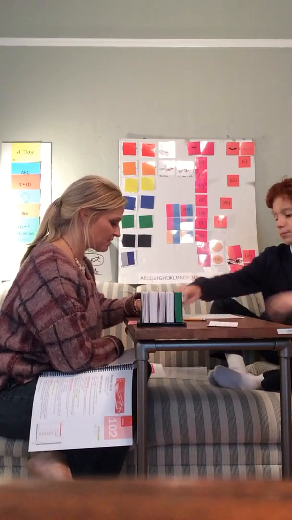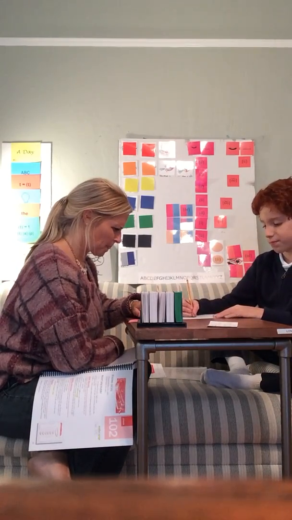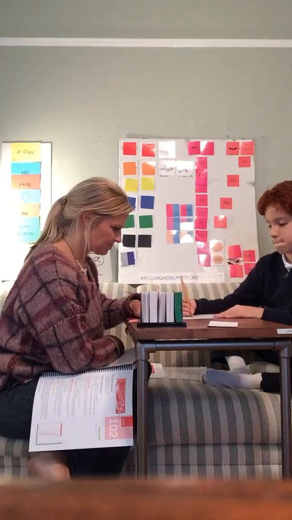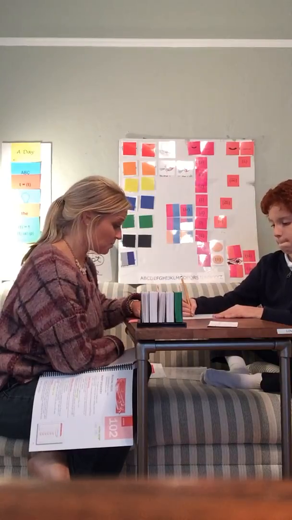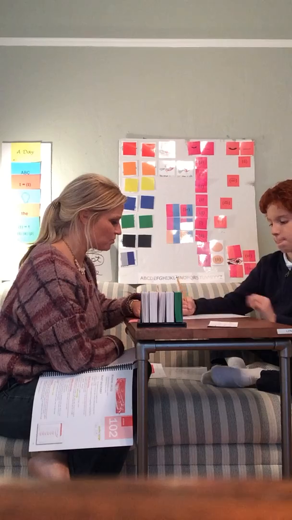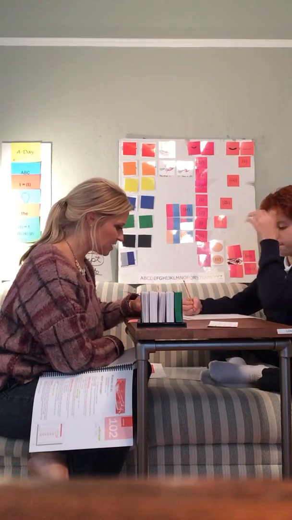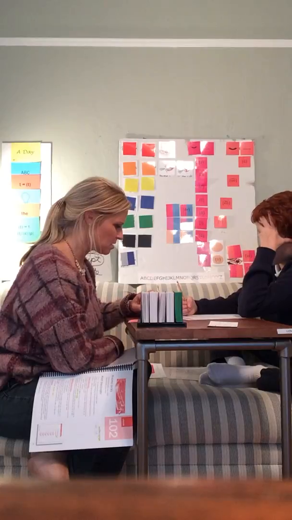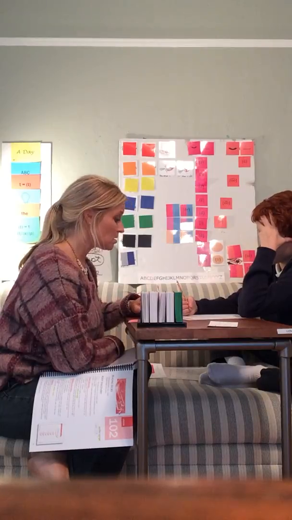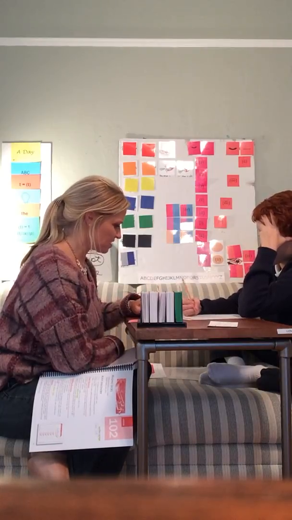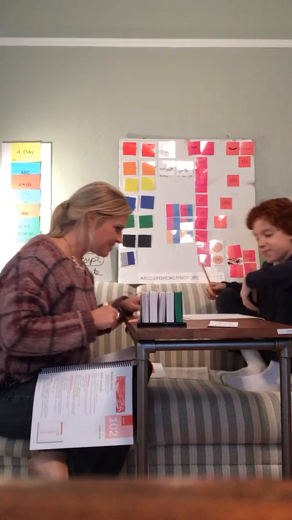Okay, let's look at this word. Do we have any suffixes or prefixes? Yes. Okay, box our prefixes, circle our root. Read the word. Prescribed. Good. Any suffixes or prefixes? Oversubscribed. Perfect.